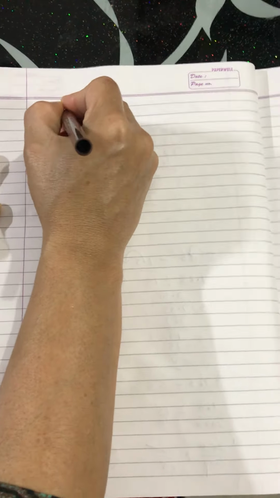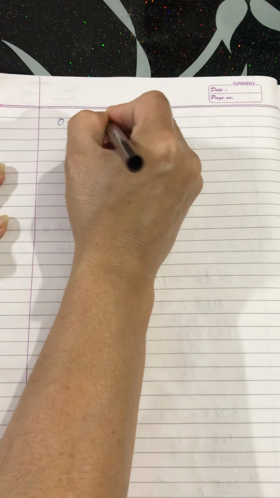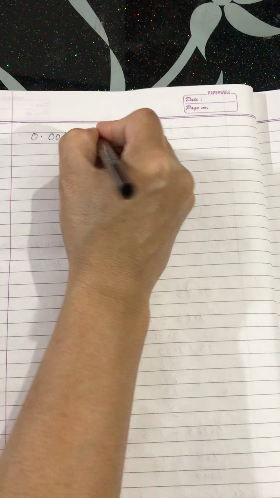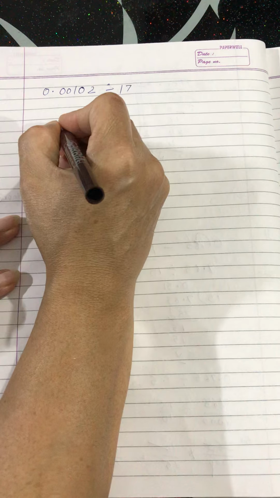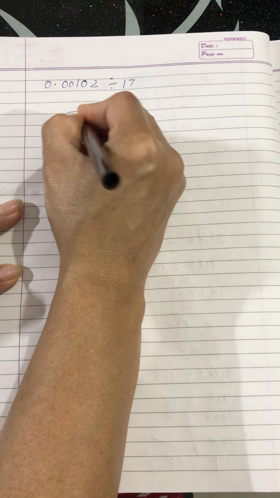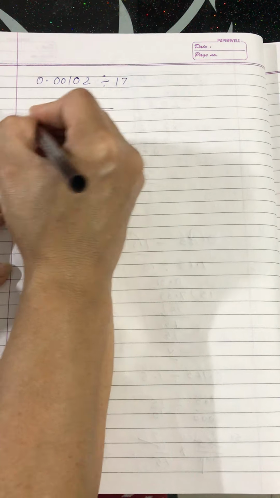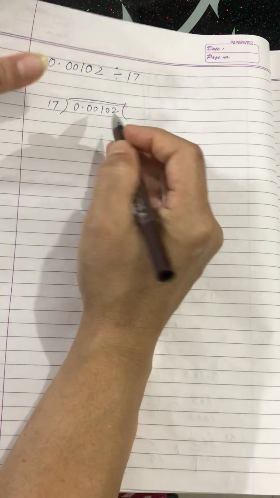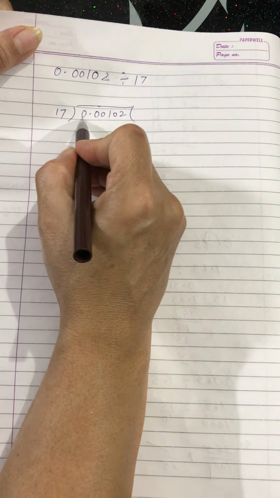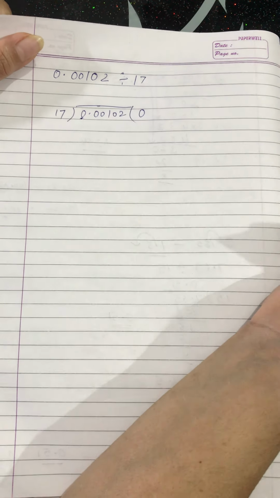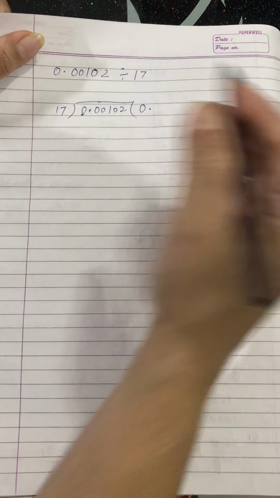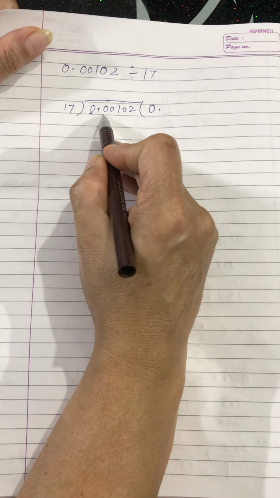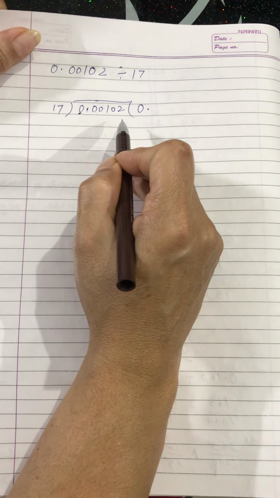Now the next question is division of a decimal number by a whole number. That sum will be done only and only by the long division method. Now see very carefully that first 0 will be taken in the quotient. Now this decimal sign will be shifted to the quotient. Now after the decimal sign we have to divide a single digit.